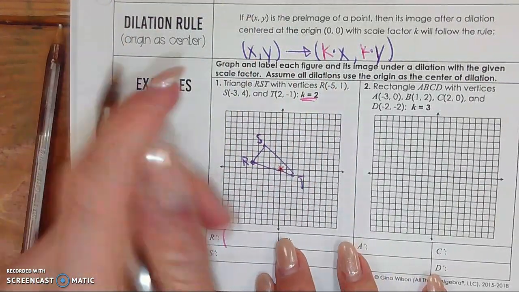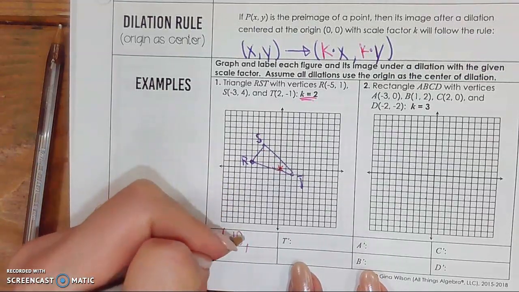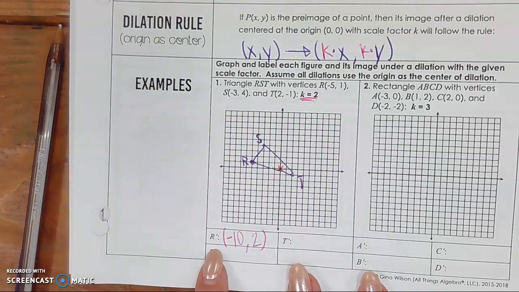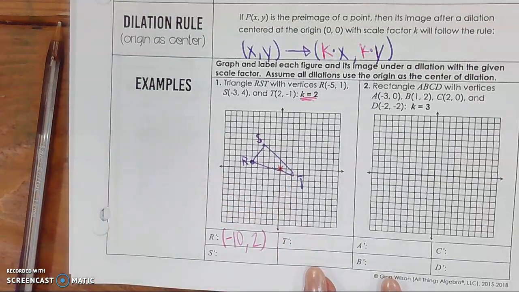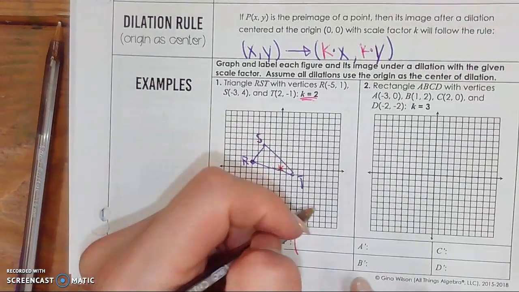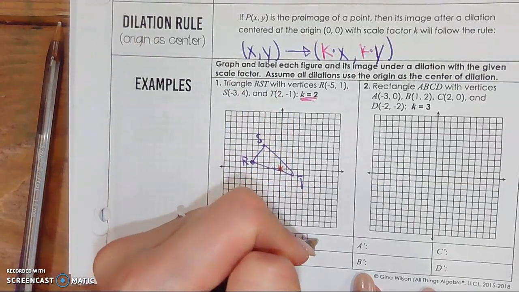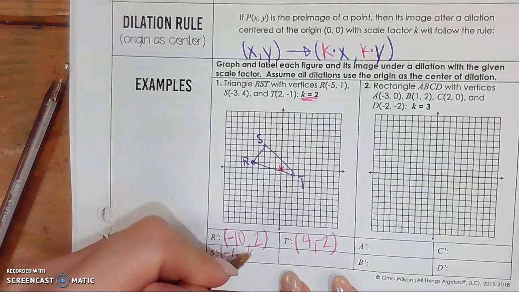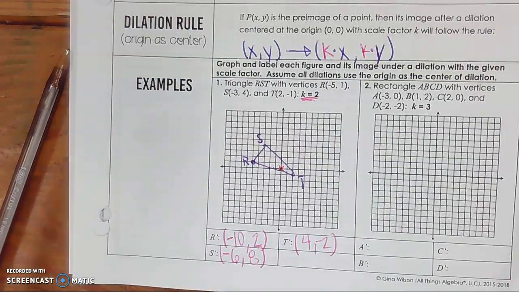Now what we're doing is taking this 2 and multiplying it by all of our numbers. So for R, our new point is going to be -10, 2, because 2 times -5 is -10, and 2 times 1 is 2. Then for T, we get 4, -2, and for S, we get -6, 8. And we're going to plot those points.